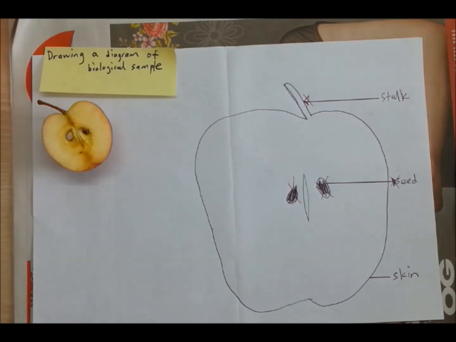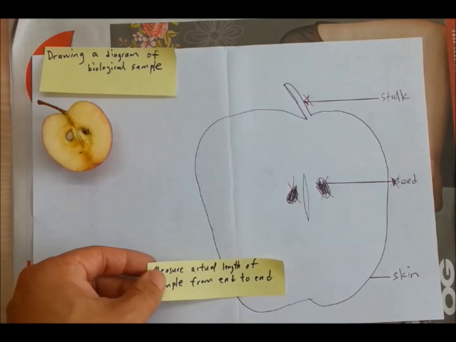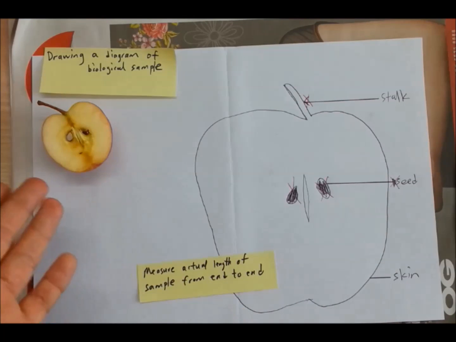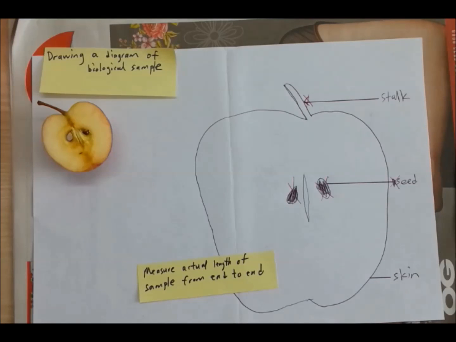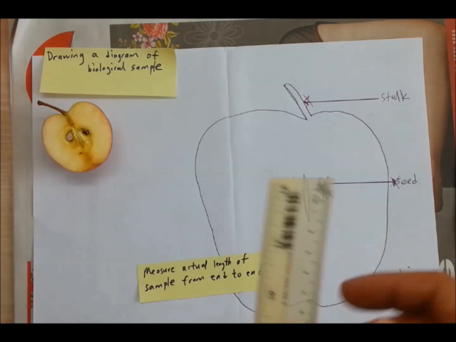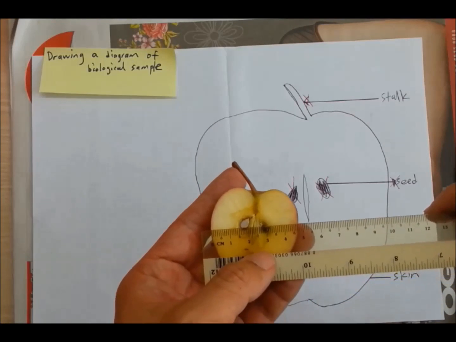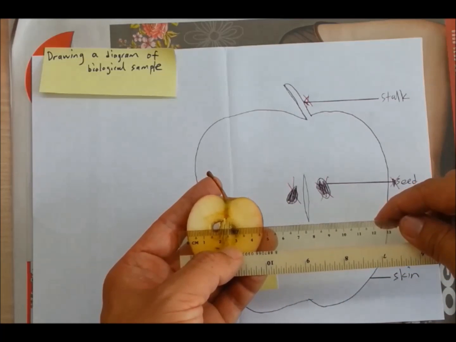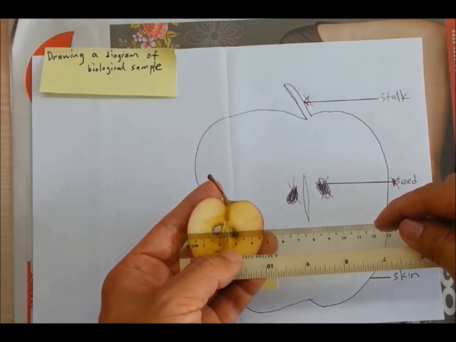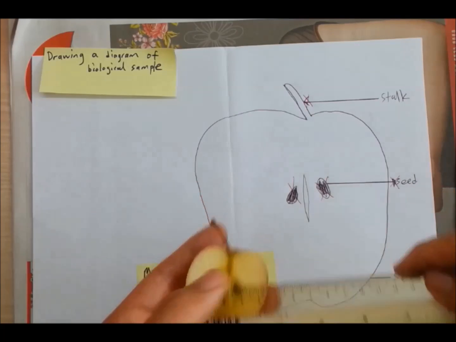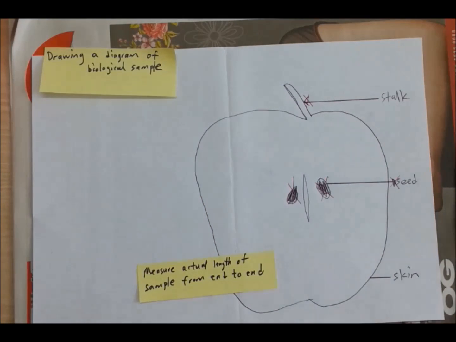The first thing that we do to find out the magnification is to measure the actual length of the sample, which is this apple, from end to end. You find out the actual length. So you do a measurement here, like this, maybe. According to the reading here, it is 47 mm. So I will just put down here.